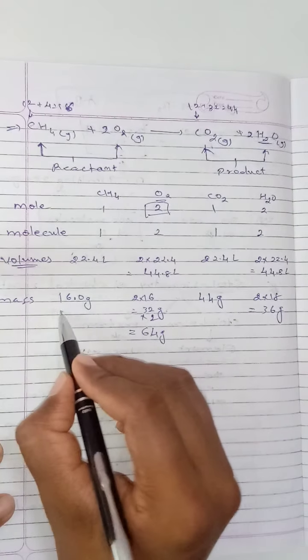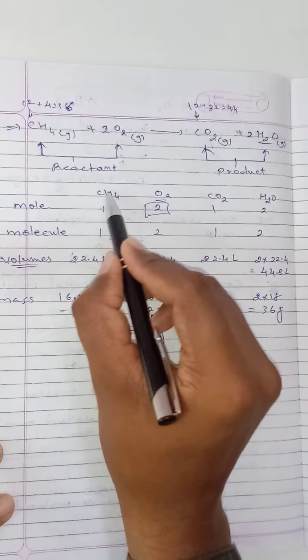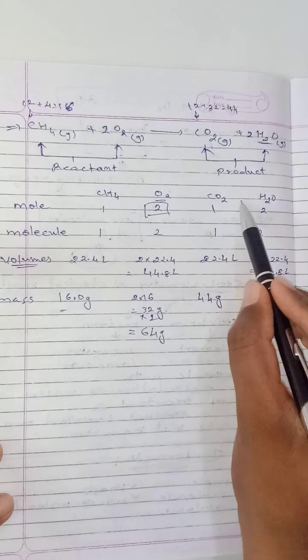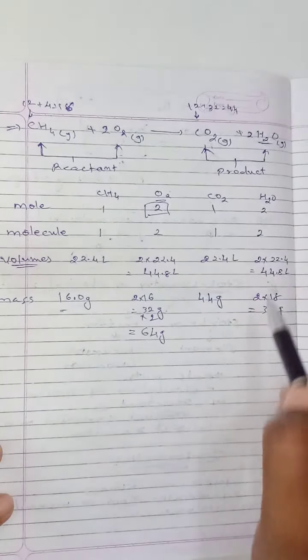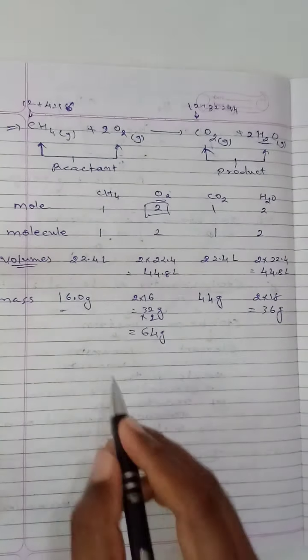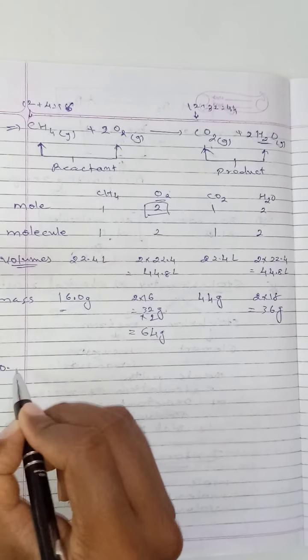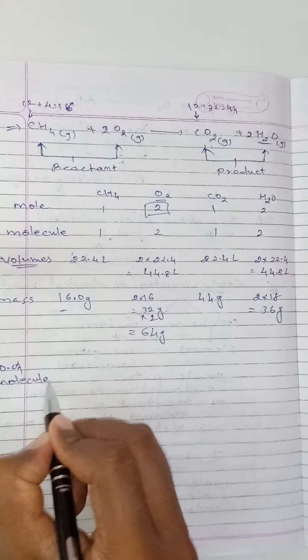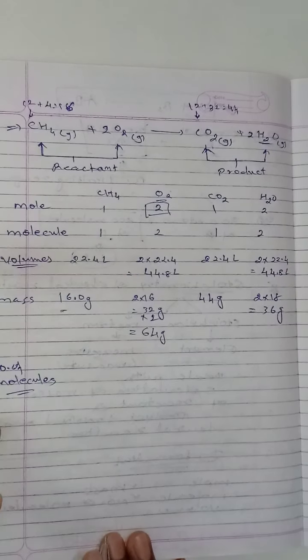So these are the masses of the two reactants CH4 and oxygen, and the products carbon dioxide and water. Then after, number of molecules.